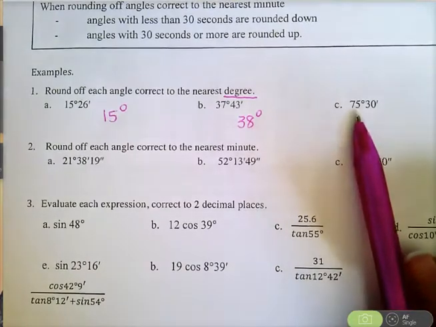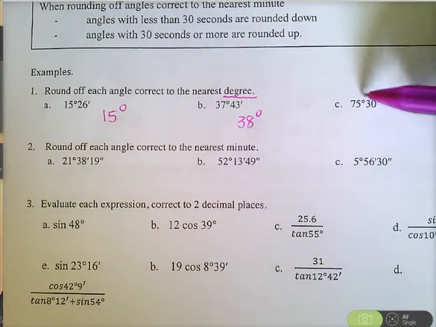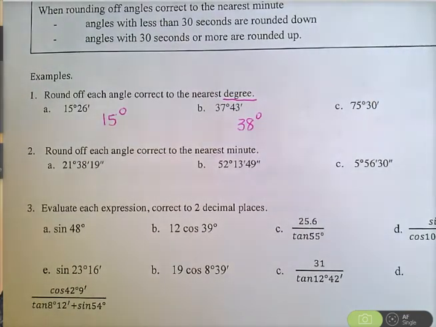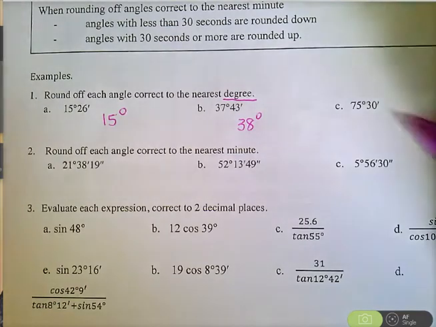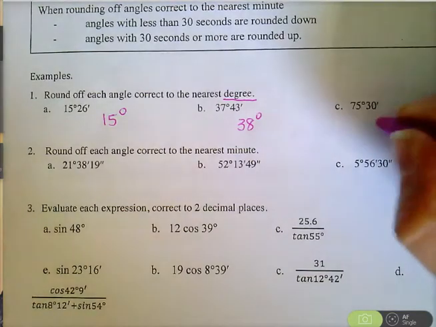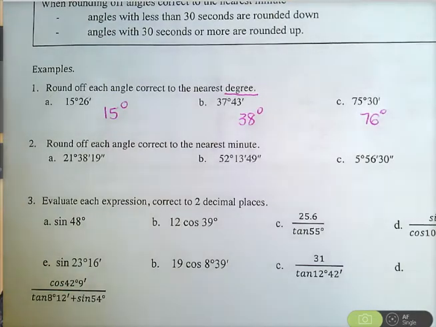And the next question here, 75 degrees 30 minutes. Well, 30 minutes is sitting at exactly the halfway mark, so just like when you're rounding off decimals, if you've got 5 and more, you round up. With time, if it's 30 minutes or more, you round up, so that will be rounded up to 76 degrees.